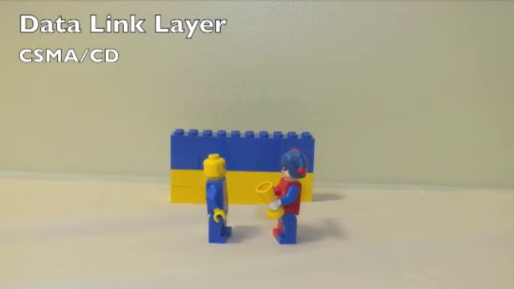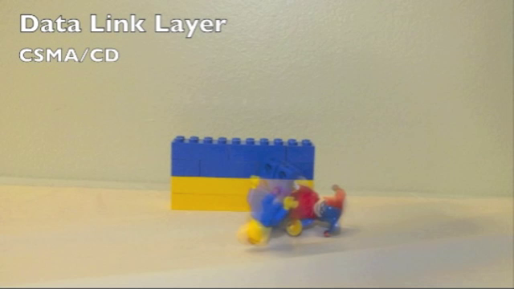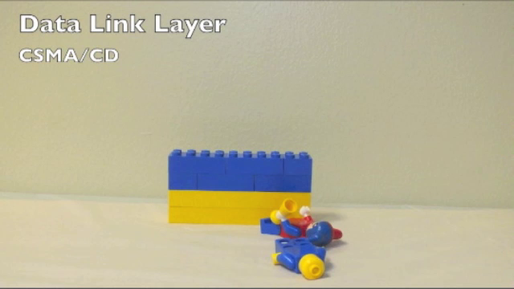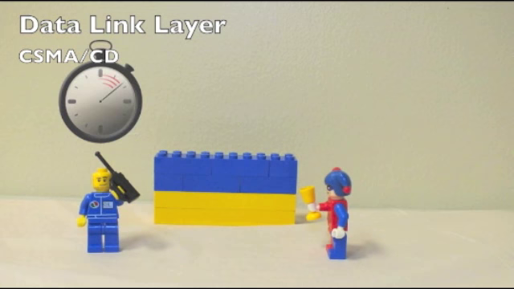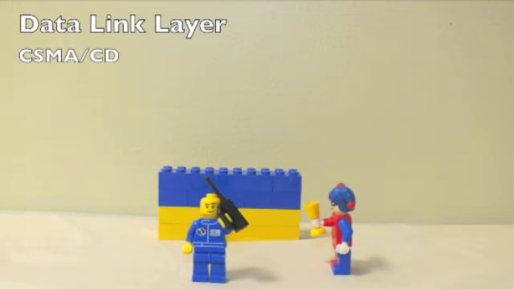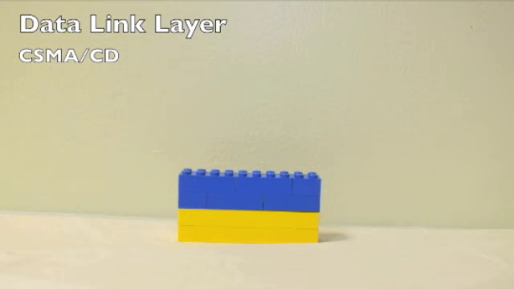Collision detection is when there is a collision between two or more stations transmitting at the same time. If a collision occurs, the NICs must stop transmitting and wait for a random amount of time. The first NIC that finishes its wait may transmit, but only if there's no traffic. Although this does not occur in this example, if there are multiple collisions, the wait time is increased each time, and after 16 collisions, the sending NIC discards the frame that it was trying to send.